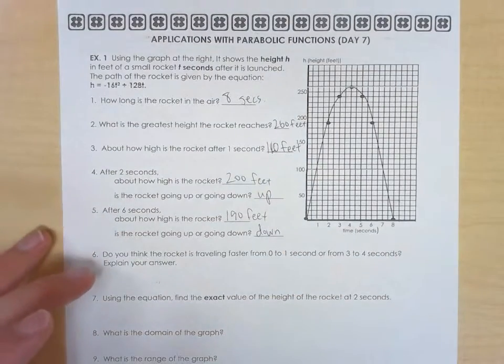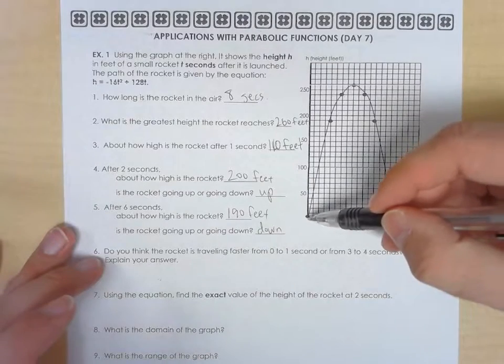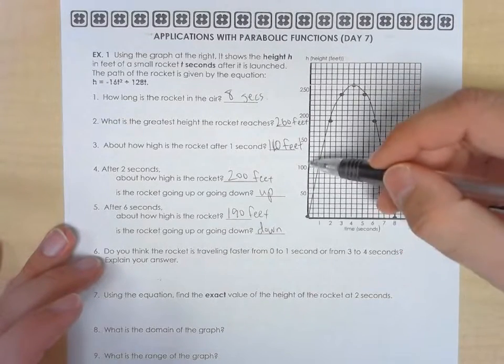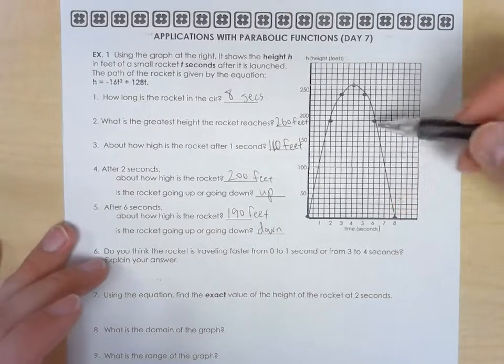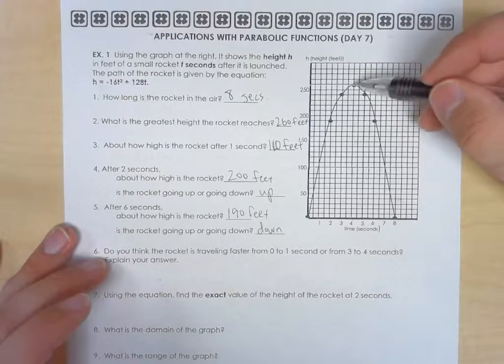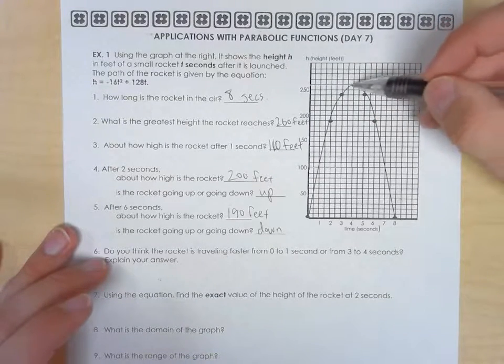Do you think the rocket is traveling faster from 0 seconds to 1 second, from here to here? That's how much distance we cover, going up 100 and something feet. Or from 3 seconds to 4 seconds, which is going up from here to here, which is only about maybe 20 feet?